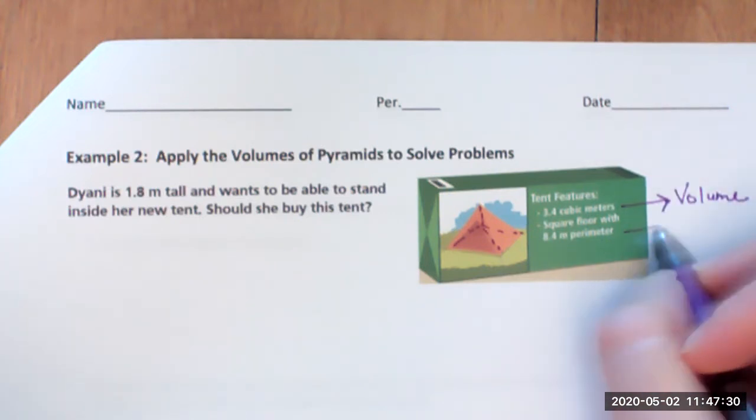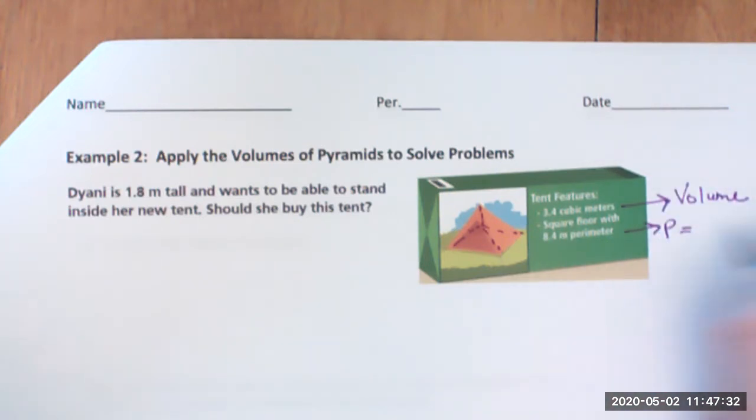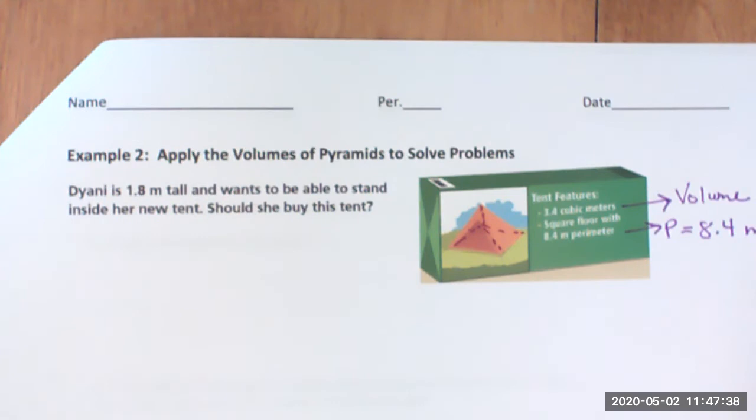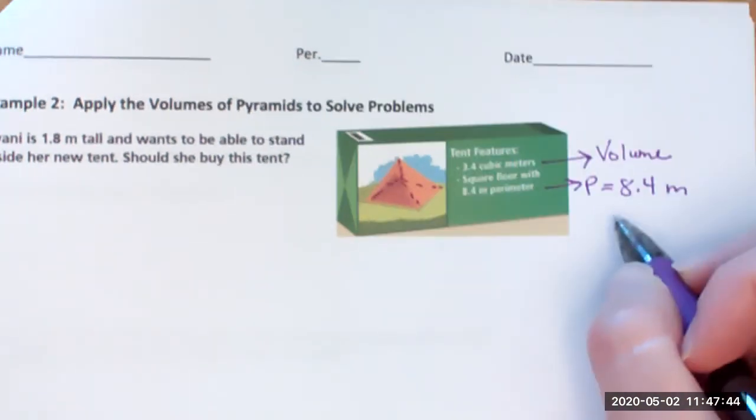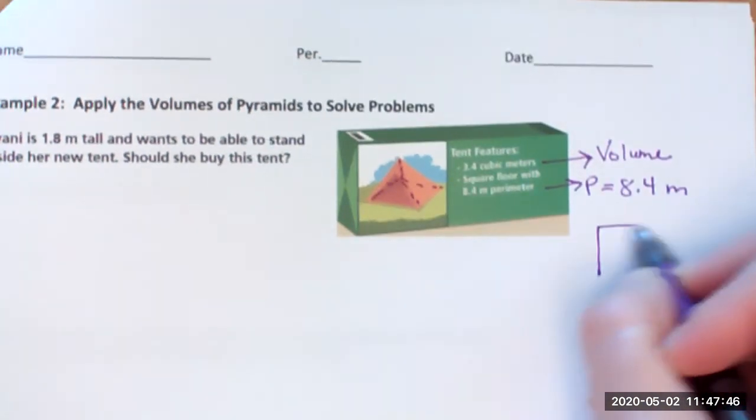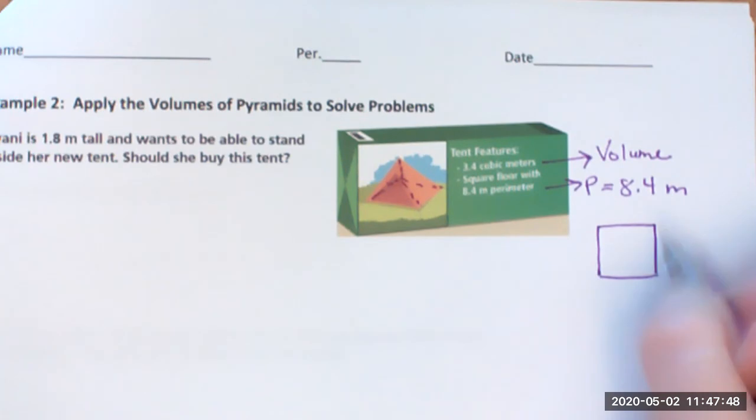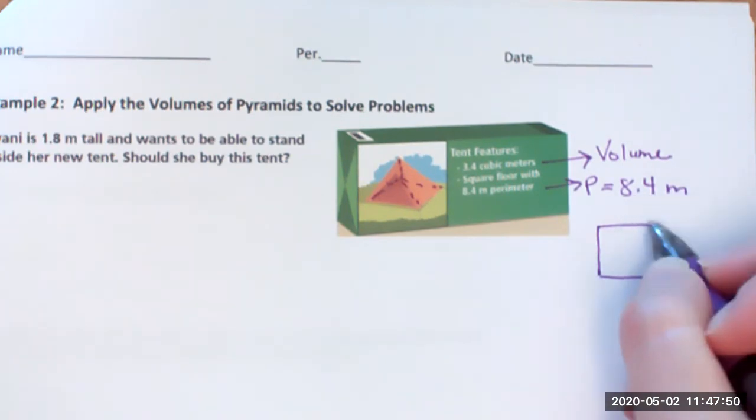So we know that the perimeter is equal to 8.4 meters. To help us visualize this, I'm going to break out that square so you can see what information we really have. So here's the square base, and we know that the perimeter is 8.4 meters. That means the distance around the square.